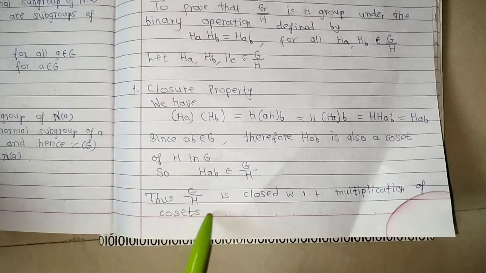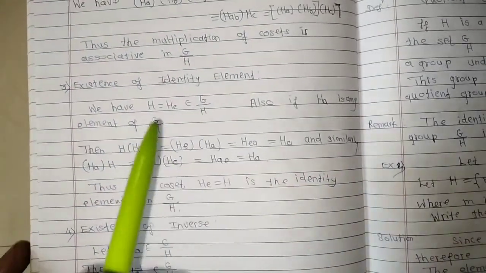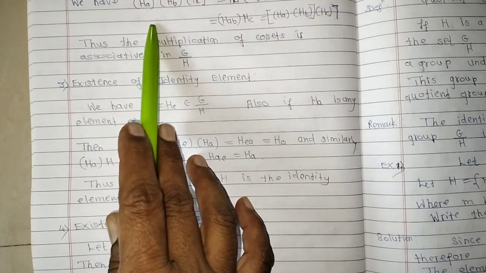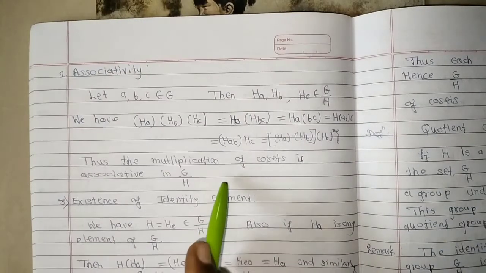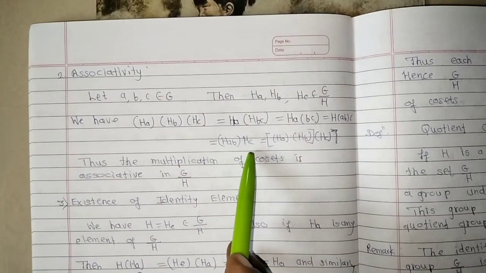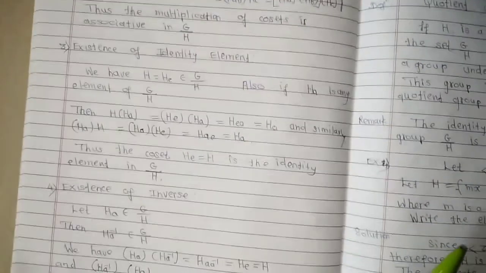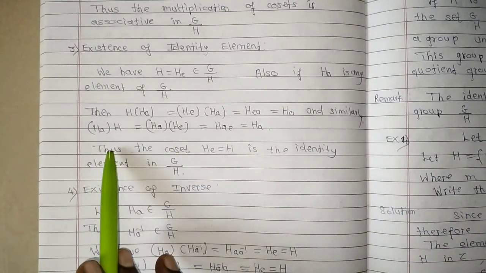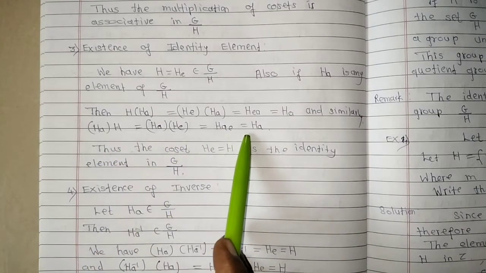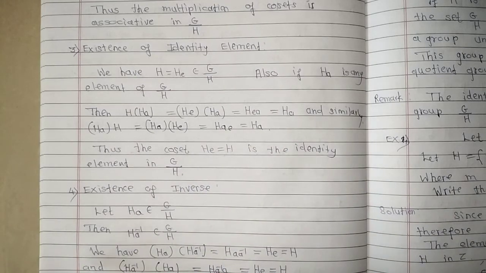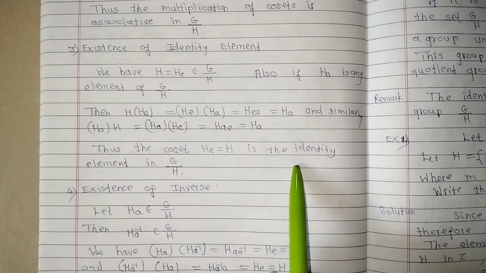So G/H is closed with respect to multiplication. In the second property, Ha into Hb into Hc equals H(ab) into Hc. That means the associative property is satisfied. Existence of identity is also satisfied, that is, Ha into H equals Ha into He equals H(ae) equals Ha also. Here He equals H is considered as the identity element.